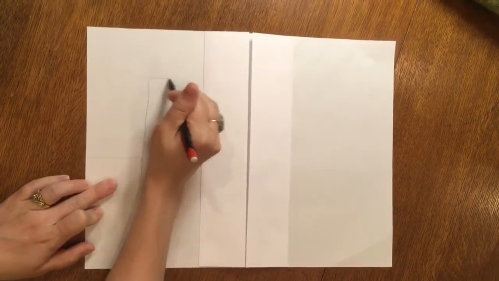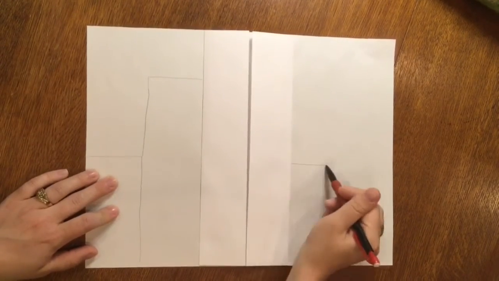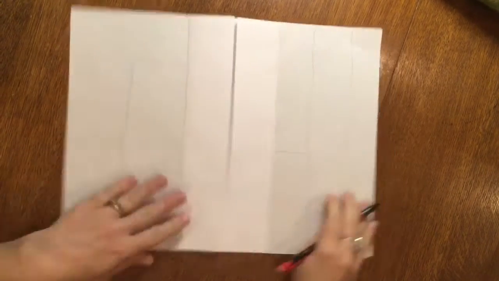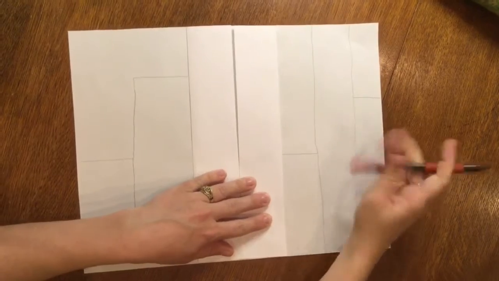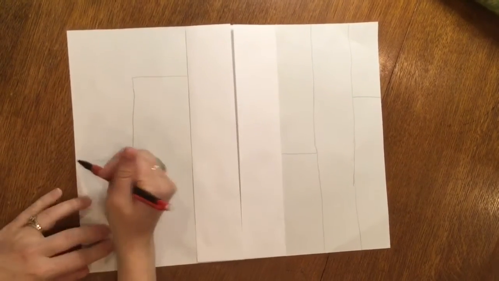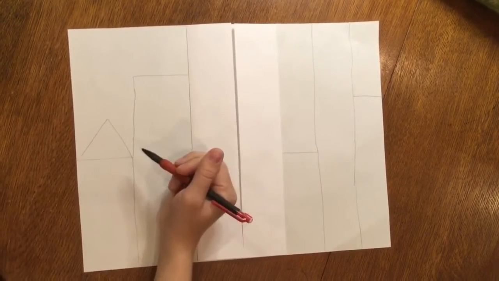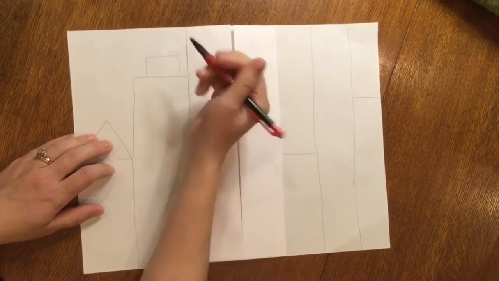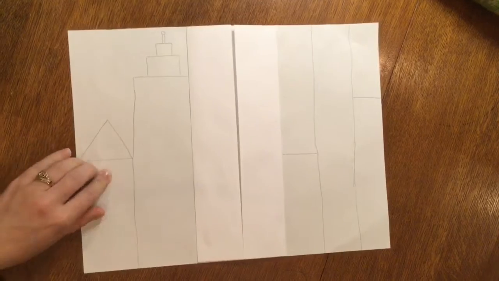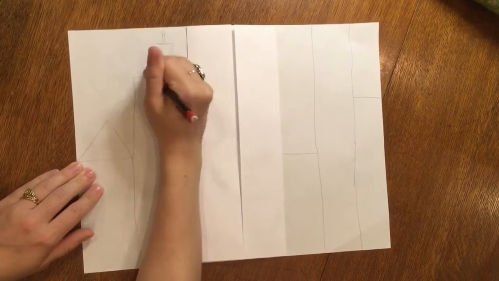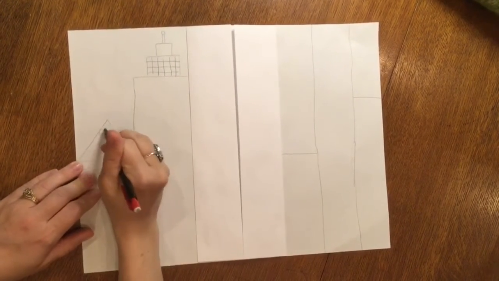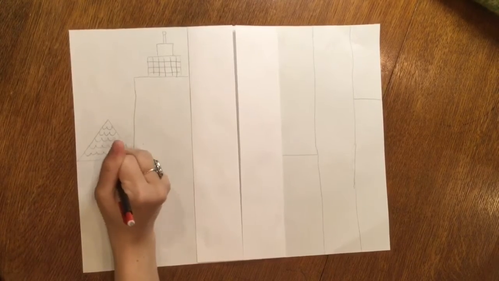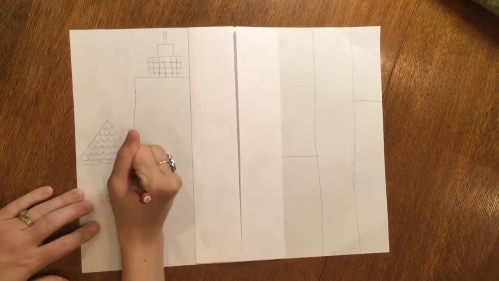Next, you're going to start drawing your buildings in the style of James Rizzi. He is an American pop artist, and a lot of times he would draw these bright colored buildings that had these really unique facial expressions on them. So I'm going to start by designing the top parts of my buildings using different lines and shapes and patterns. After that, I'm going to start to design my faces on my buildings.